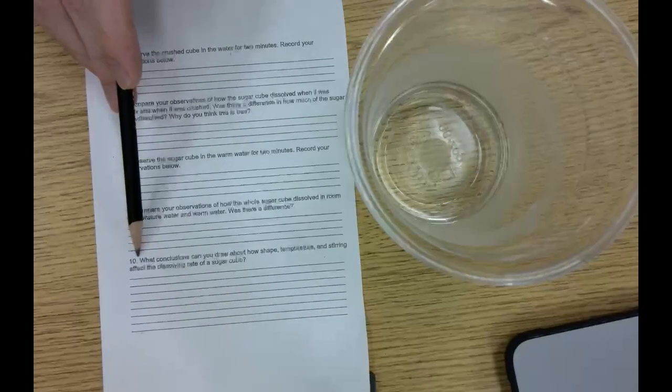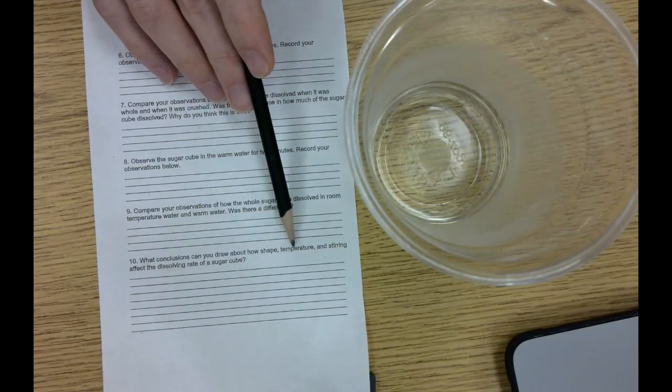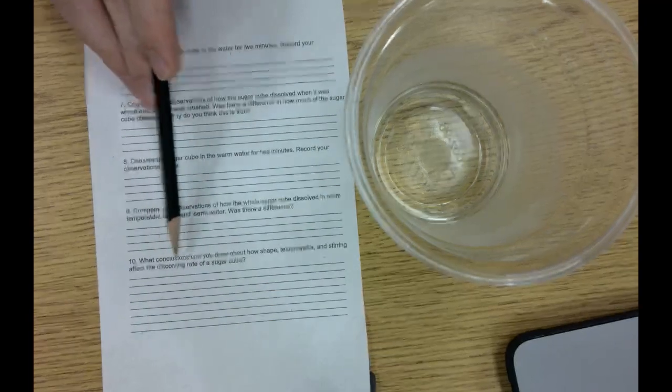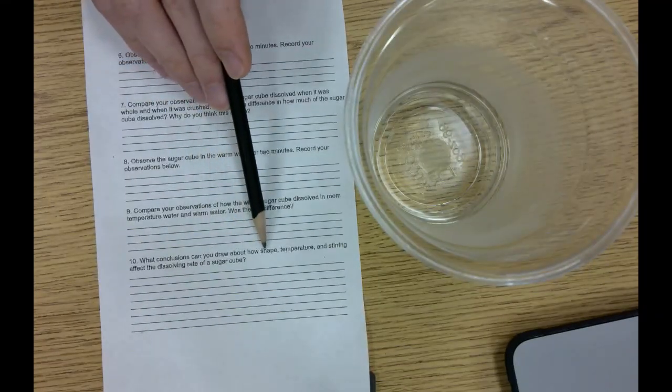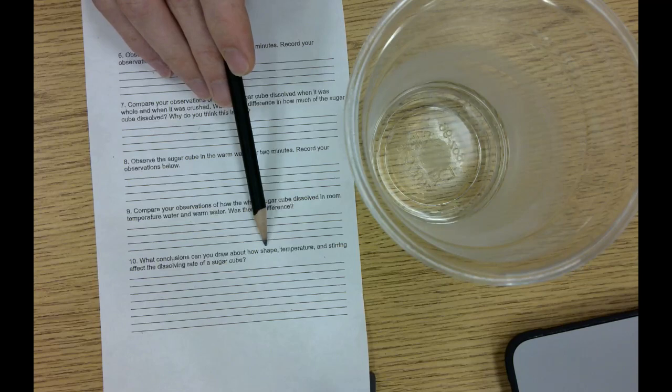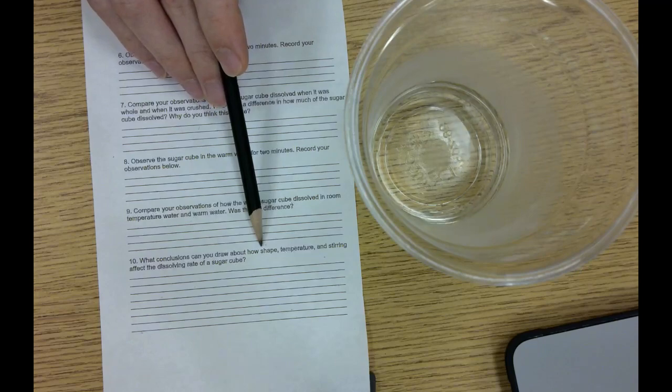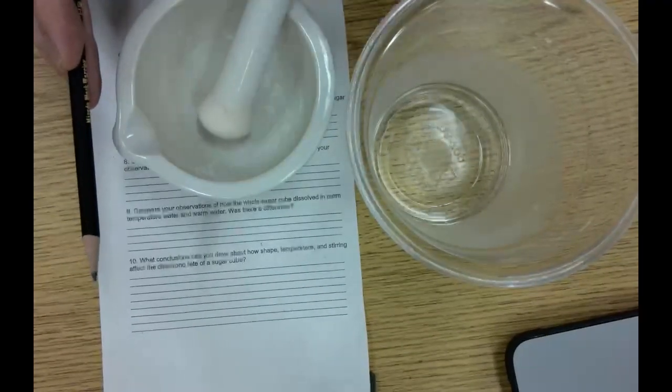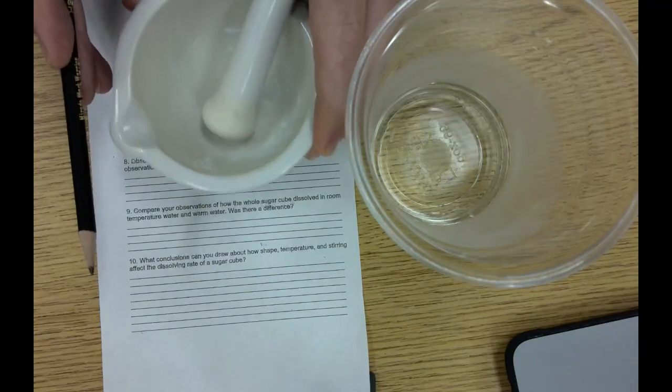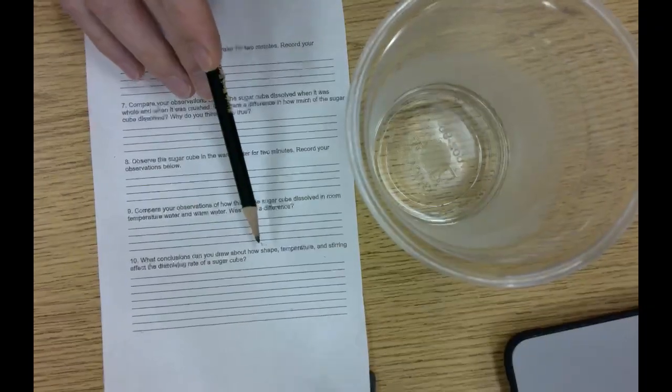And then number 10, what conclusions can you draw about how shape, temperature, and stirring affect the dissolving rate of a sugar cube? Well, how did shape affect it? Think about trial 2. How did we change the shape? Right, we used these tools, a mortar and pestle, to change the shape from a cube to tiny little bits. So we changed the shape and the particle size. And how did that affect the dissolve rate?